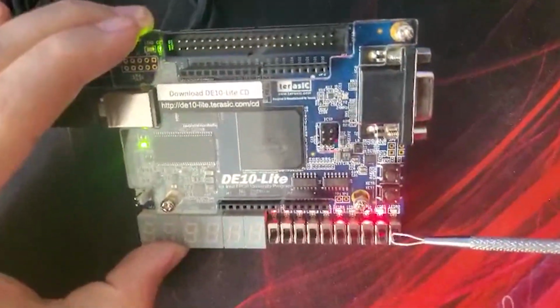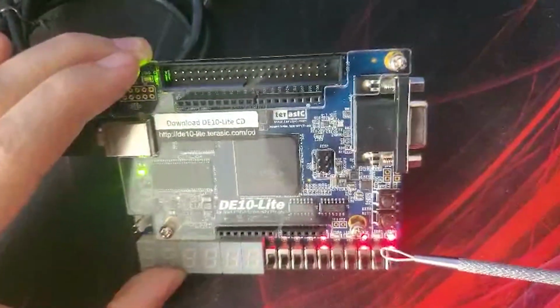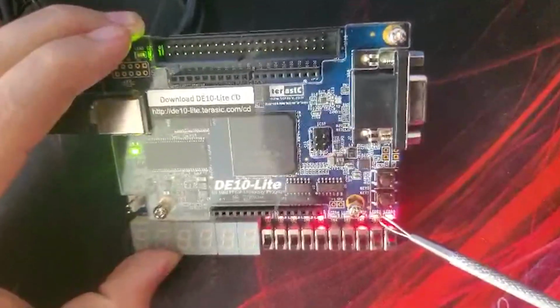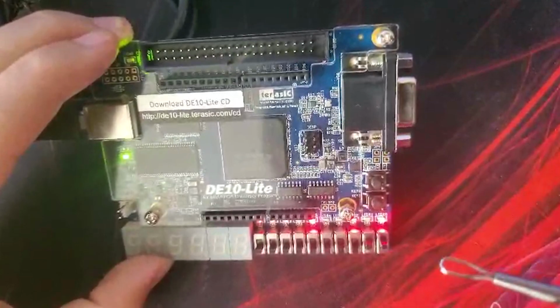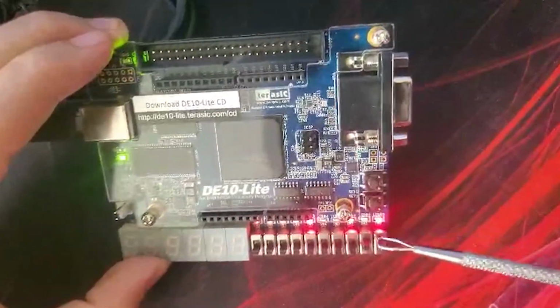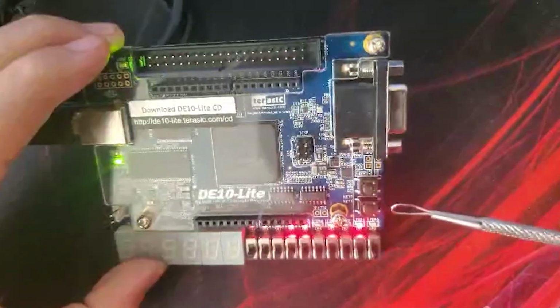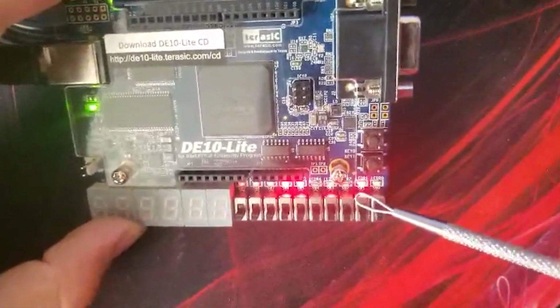Now let's go with 1 and 1. So X and Y are both at 1, and the output is 1 as well, because 1 plus 1, in the case of the OR, is a 1. Now, if both inputs are off, or 0, the output is 0, as you can see here.